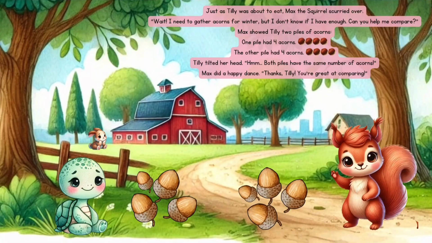Just as Tilly was about to eat, Max the squirrel scurried over. "Wait! I need to gather acorns for winter. But I don't know if I have enough. Can you help me compare?" Max showed Tilly 2 piles of acorns. One pile had 4 acorns. 1, 2, 3, 4. The other pile had 4 acorns. 1, 2, 3, 4.